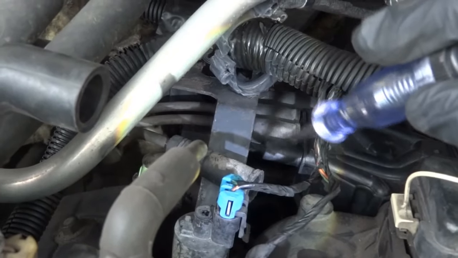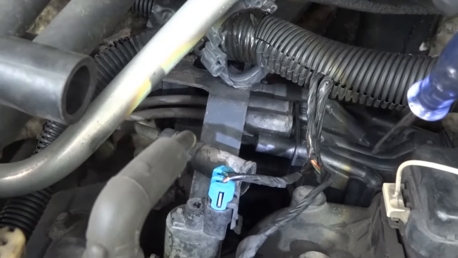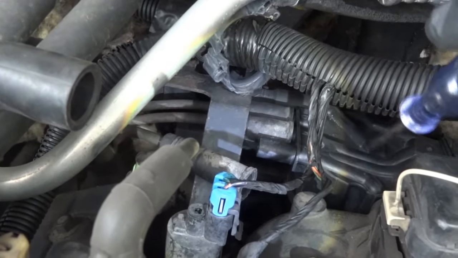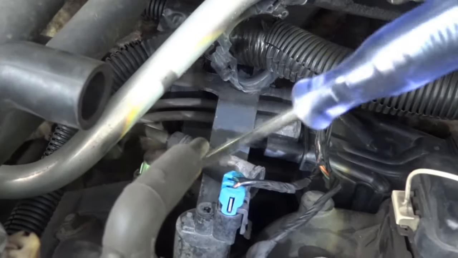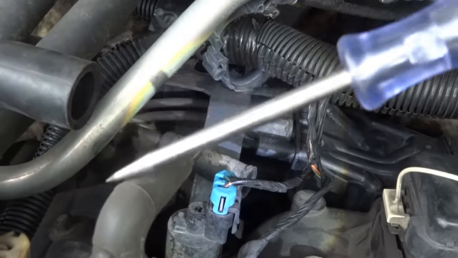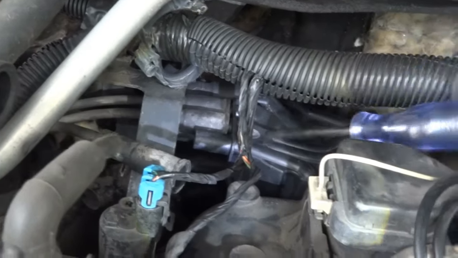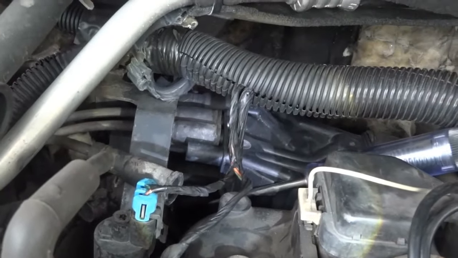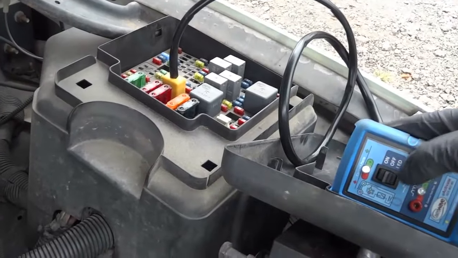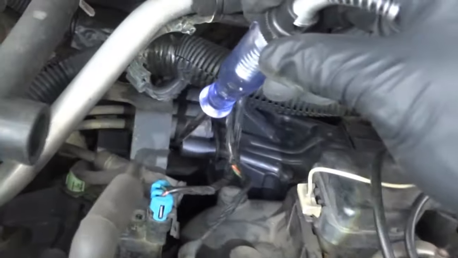If there's no spark jumping out of this tower, then our problem will either be the distributor cap, the rotor inside the distributor, or the wire between the coil and the distributor cap. The key is still on inside the vehicle, so I'm gonna flip this switch to the on position so we can crank the engine. So we're cranking the engine, and I'm gonna put my test light right there.